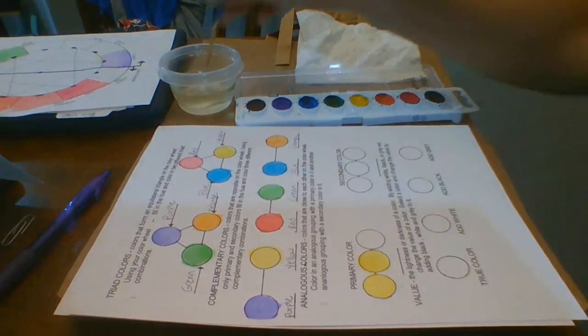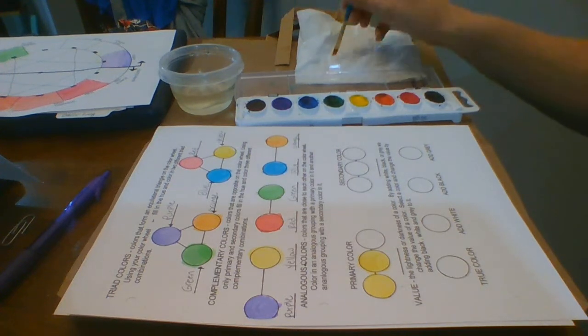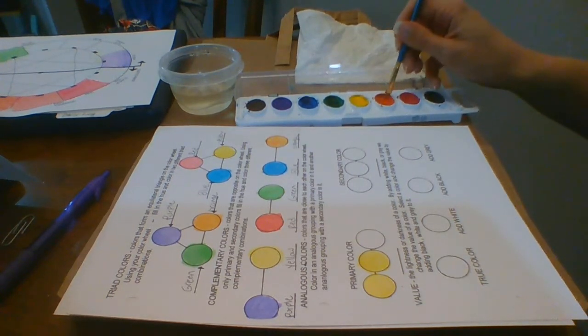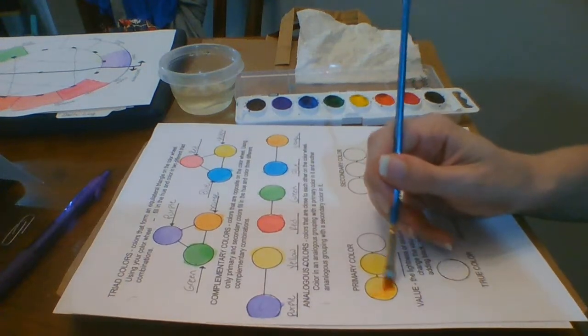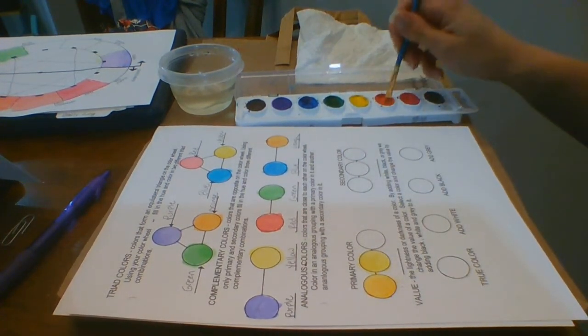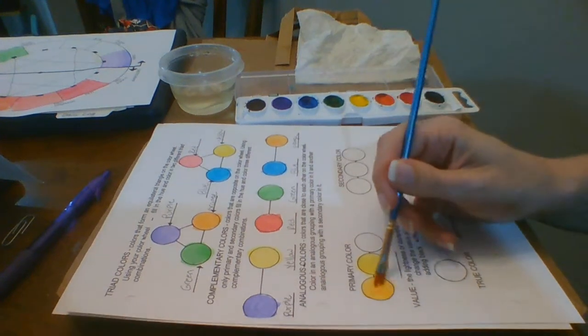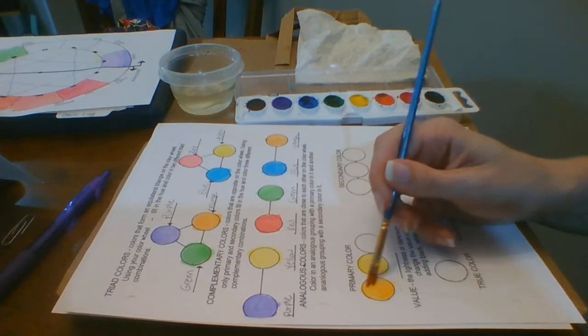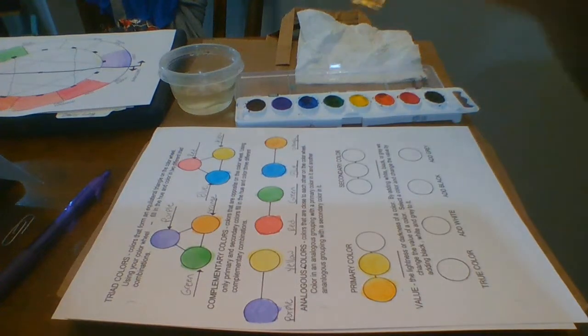Make yellow orange, need a little bit more orange there. A little sad. So I've got kind of yellow orange. I'm going to get a little bit more orange on there. There we go. I've got a nice sunsetty yellow orange on mine.